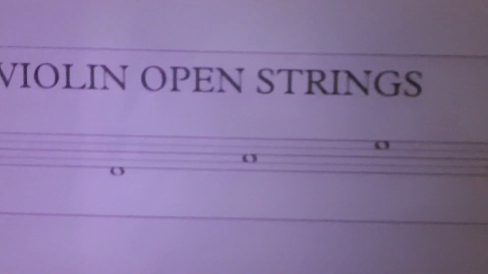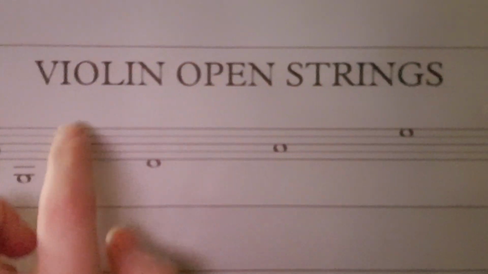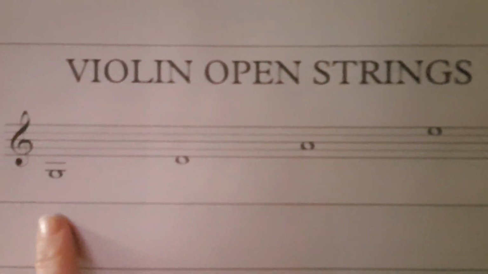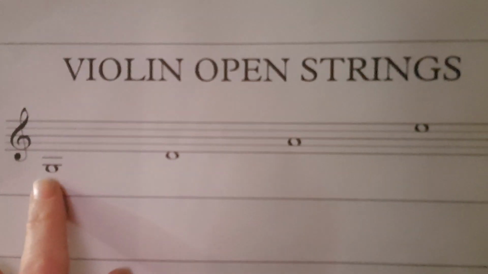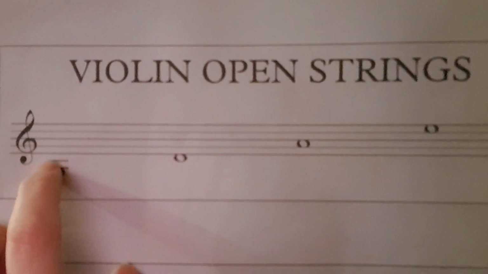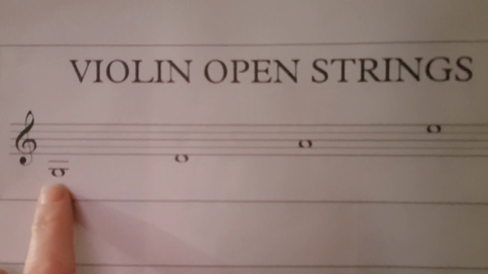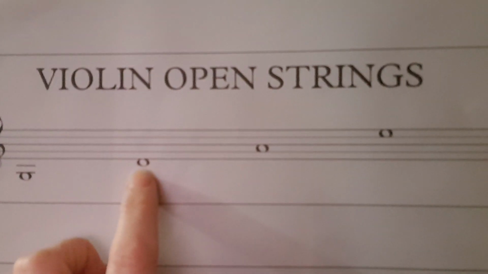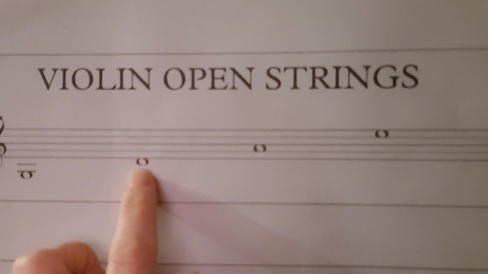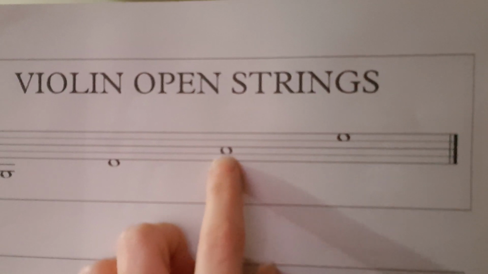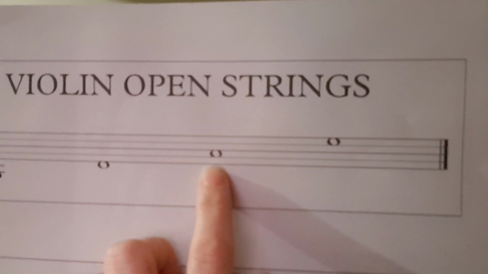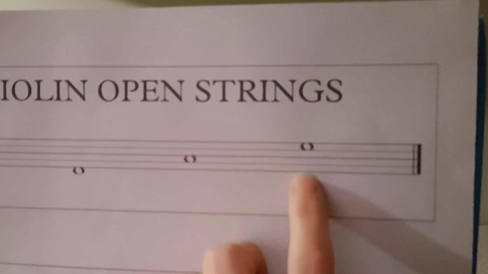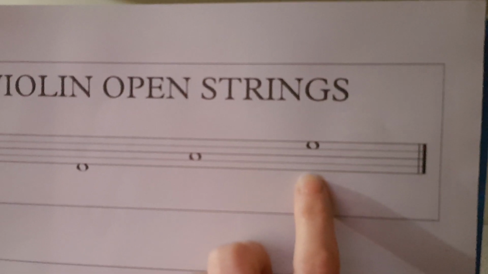Let's also take a quick look at the open strings, where the notes are written on these 5 lines called the stave. So the lowest note on the violin is the G. 2 little ledger lines and it's just below. At the bottom of the stave, just below the bottom line, is the D. In the second space, A string, and in the fourth space, the top space, E string.